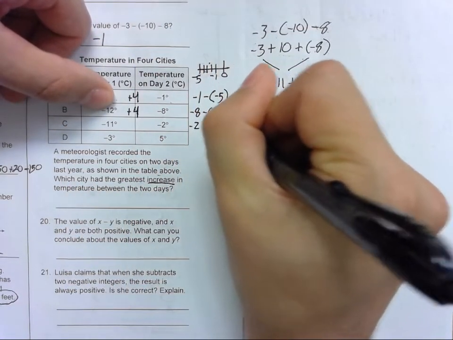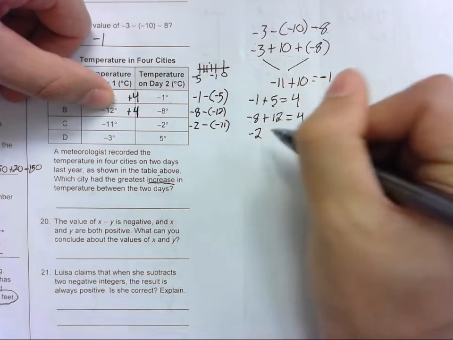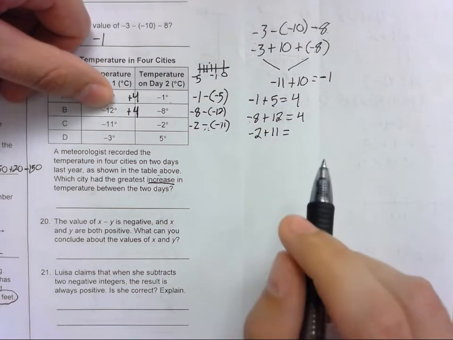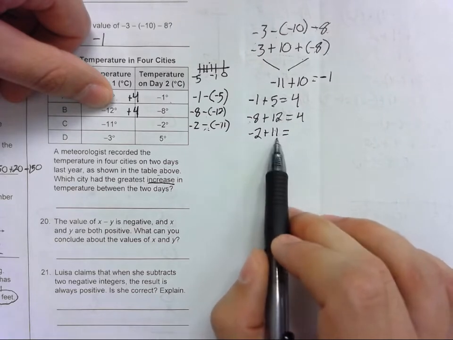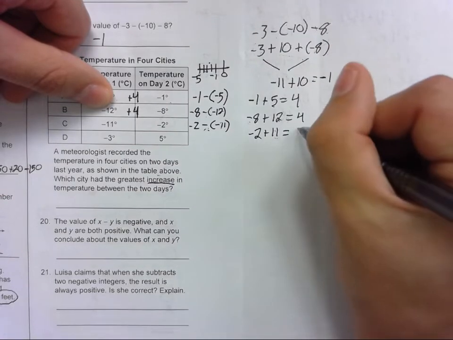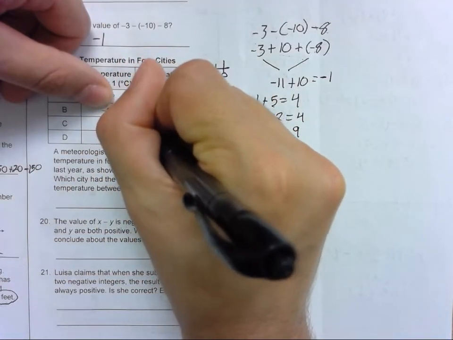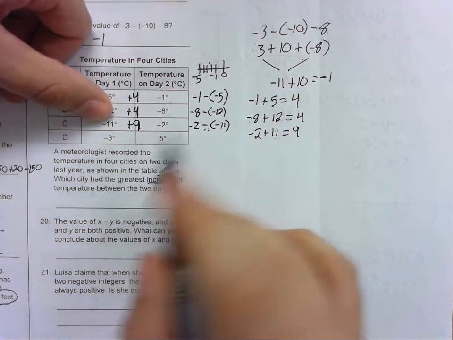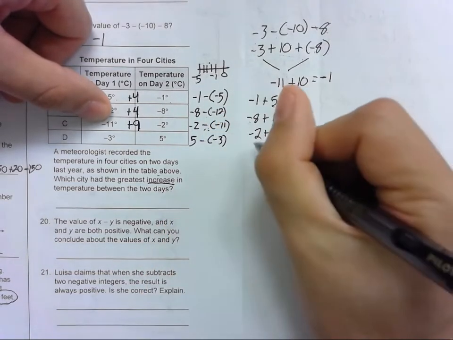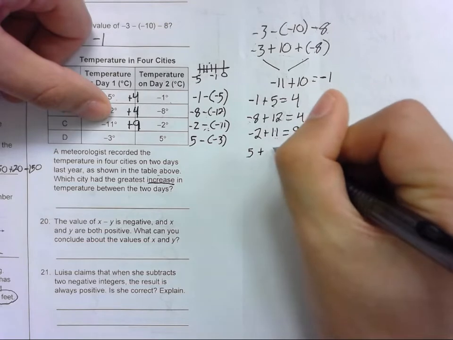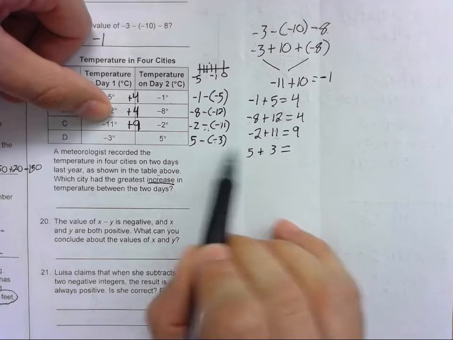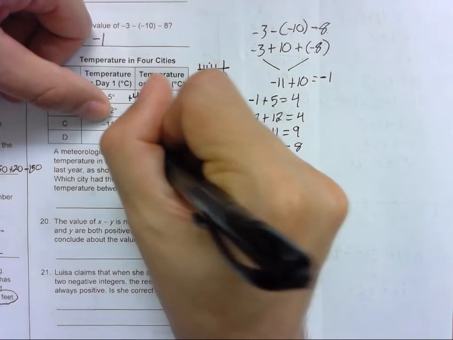Second day, what's the difference? So instead of subtracting, we're going to add the opposite. -2 plus 11. 11 has a greater absolute value, so it's positive. Now take their absolute values and subtract them. 11 minus 2 is 9. So this is an increase of 9 degrees. And D, it was at 5. It started at -3. Instead of subtracting, we're going to add the opposite. So 5 minus -3, we add the opposite, and that gives us 8.